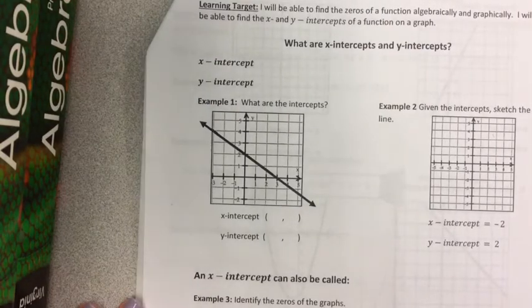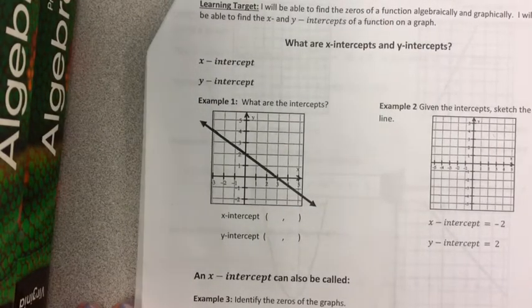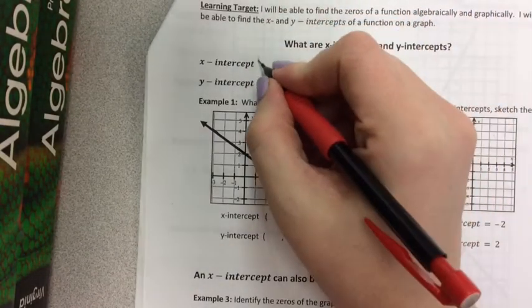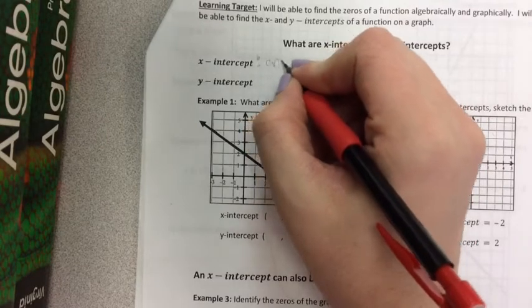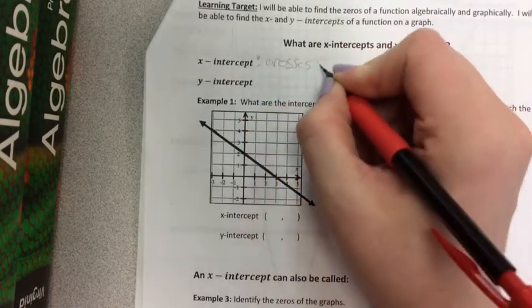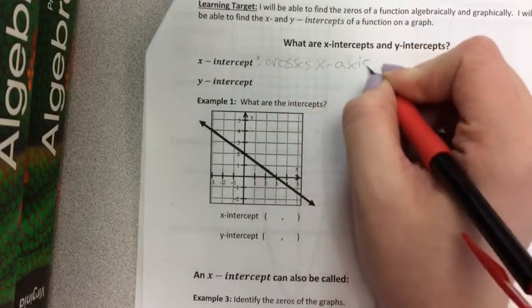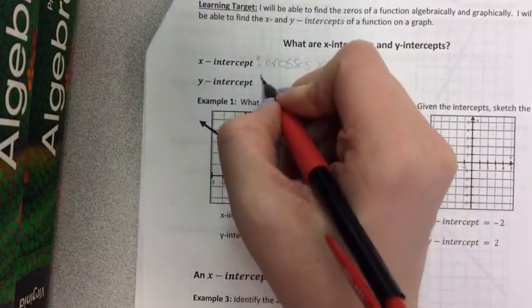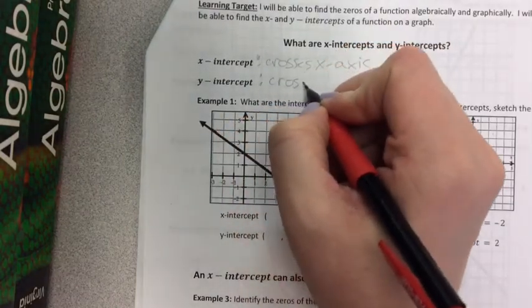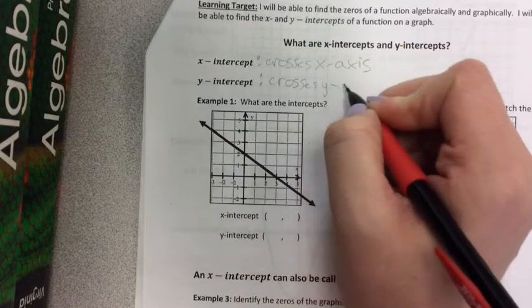Today we're going to be talking about x and y intercepts. So it is important first to define what they are. The x-intercept is where the line crosses the x-axis. And the y-intercept is where the line crosses the y-axis.